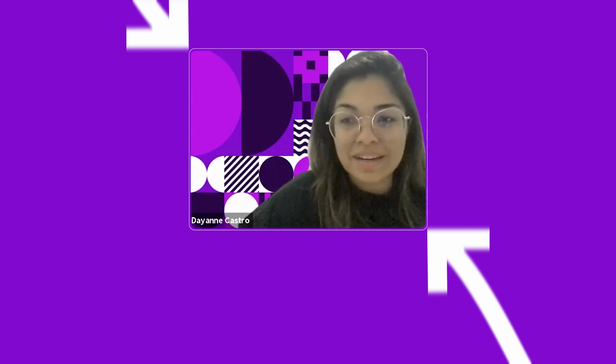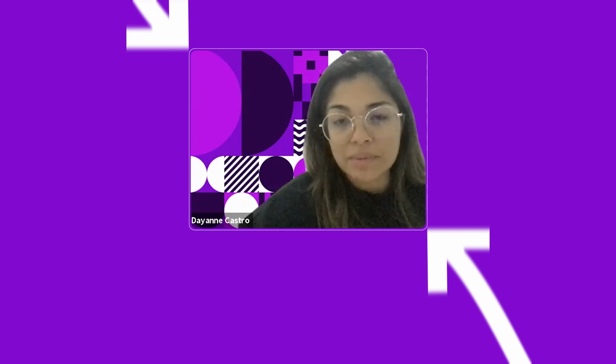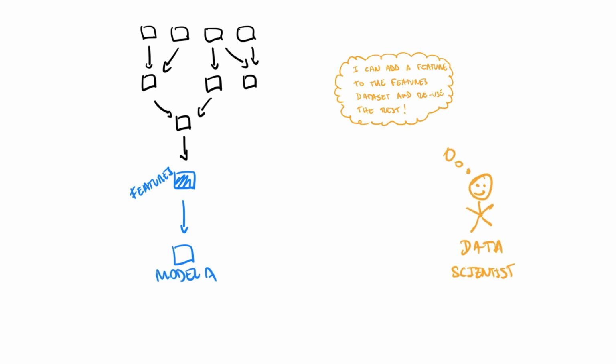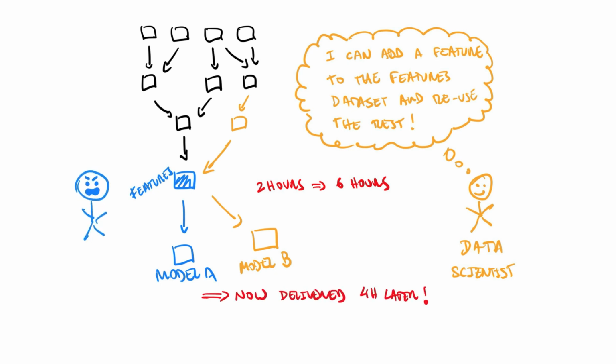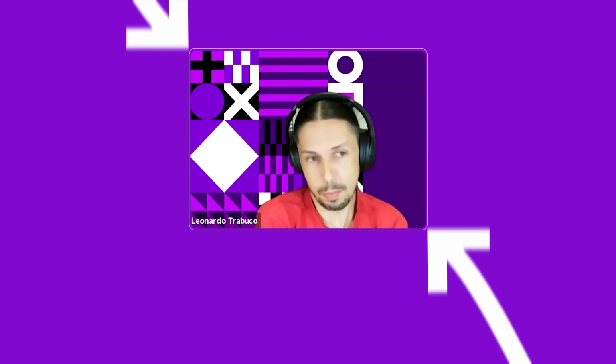Yeah, I think that seems helpful. We have many more questions showing up. So the first one here is, when a new feature is implemented, do model A results not change, or is the model recompiled? Right. Okay. So I guess I understand. If you're changing a feature that is being consumed by model A, then yes, potentially that would change, and that's where all the governance around change management for data sets and also monitoring at different levels will be important. But if you're adding another feature that is not being consumed, then no, right?